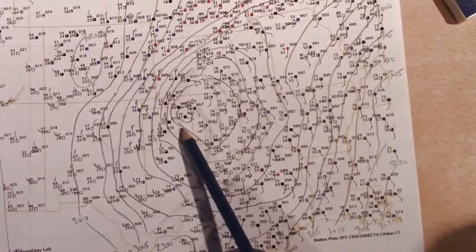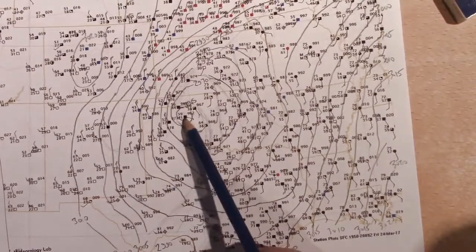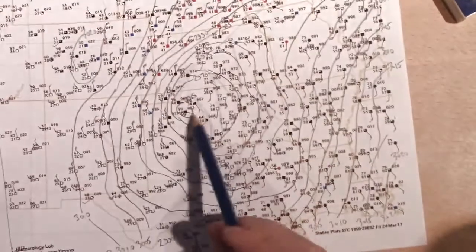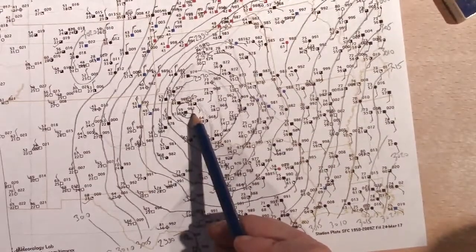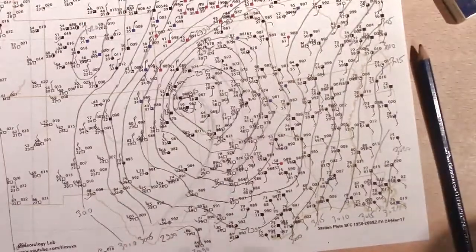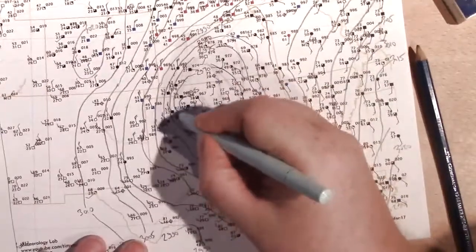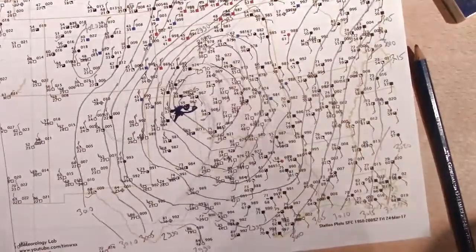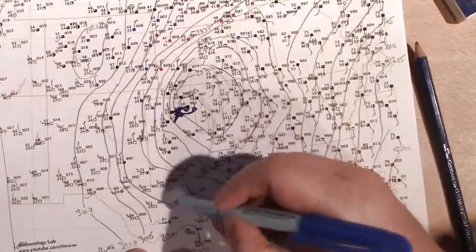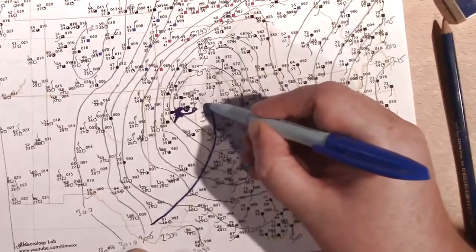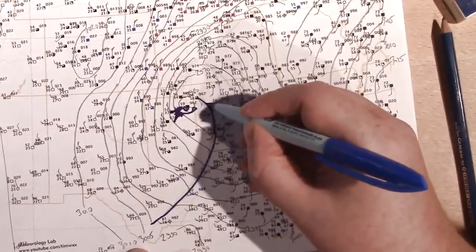And where's the low pressure exactly? It's going to be a little bit southwest of that station right there, Canadian, because the air spirals from the bottom right to the upper left and into the low. So I'm just going to use blue for everything real quick. There's our low right there. Our Pacific cold front. I'm going with that for a position.